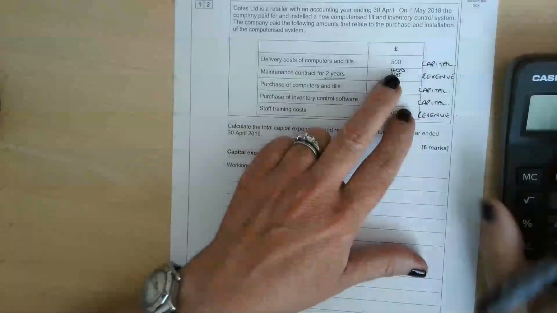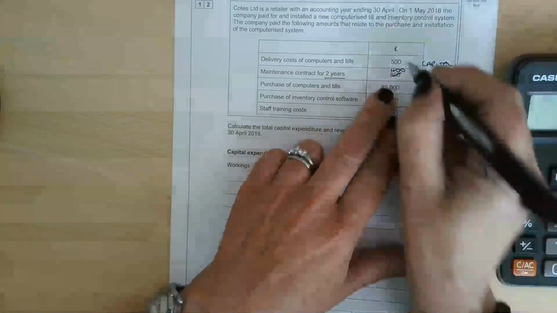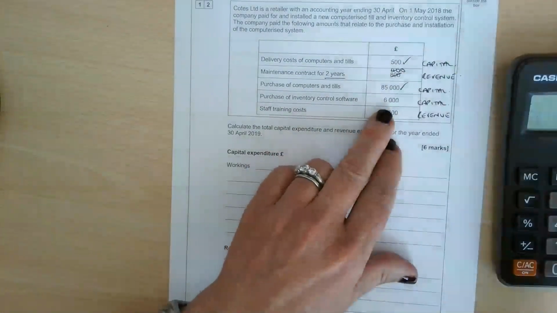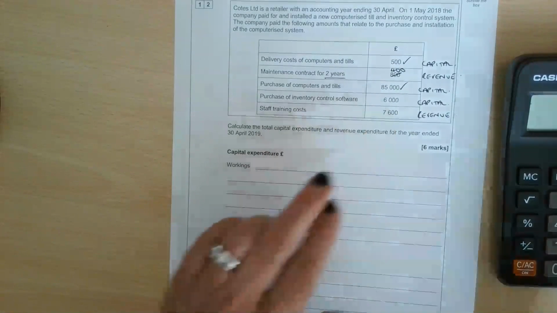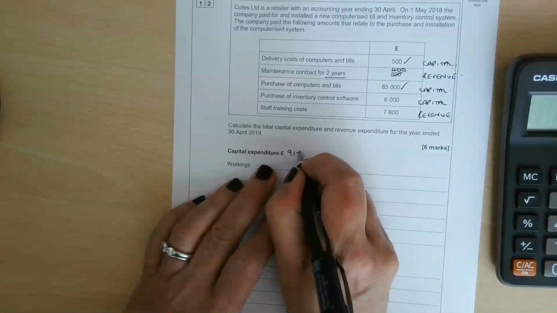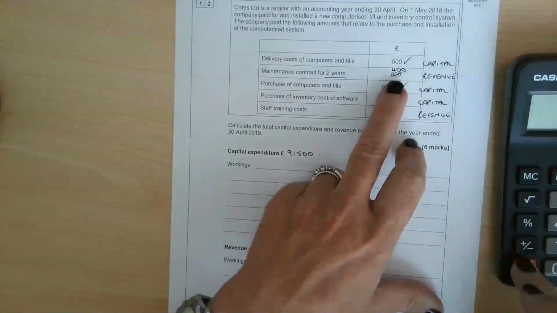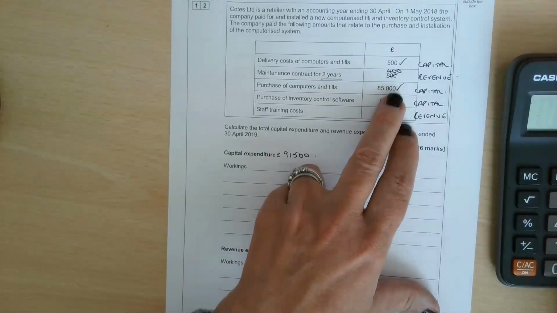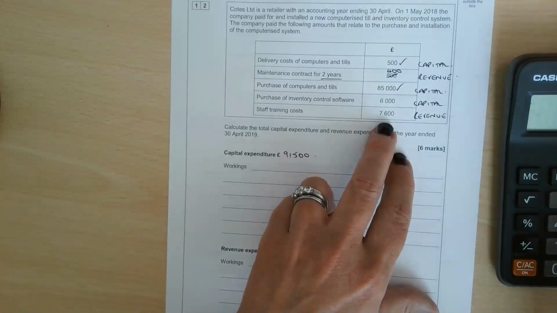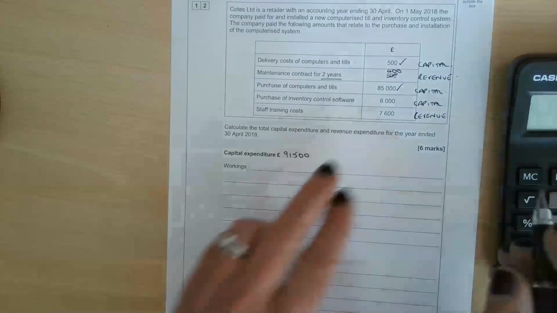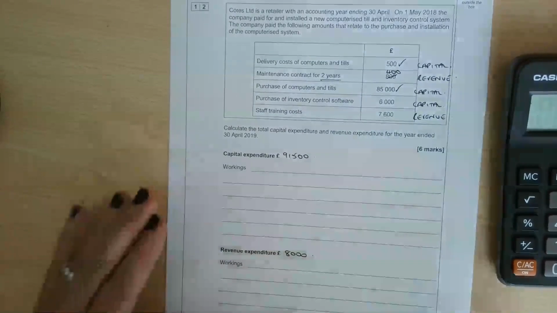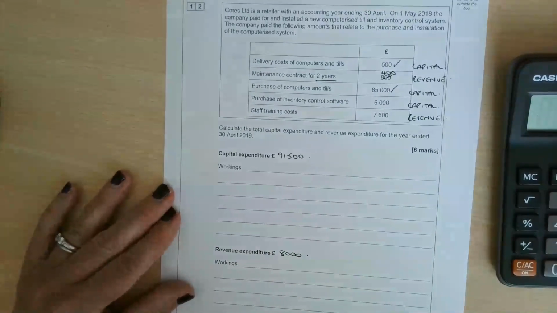So to find the answer then, we've just got to add £500 capital expense there, 85,000 there, and £6,000 there. So the capital expenditure is 91,500, and the revenue is the 400. It's half the maintenance, remember, just for 1 year, 400 plus 7,600 there. So we've got £8,000 in revenue expenditure. So 6 really easy marks in the bag.